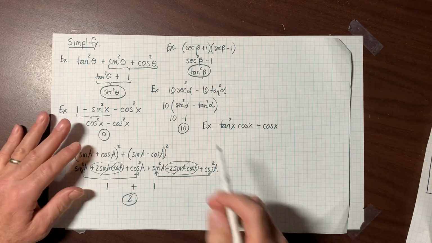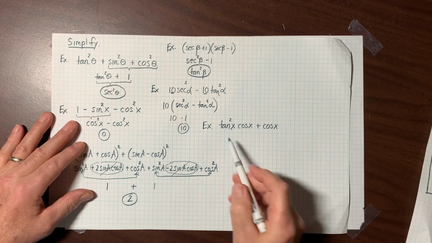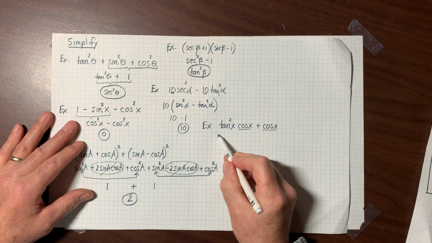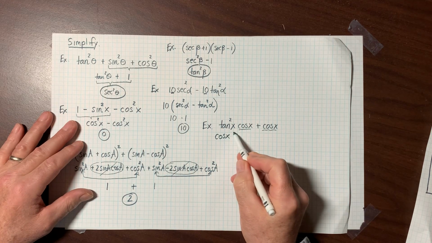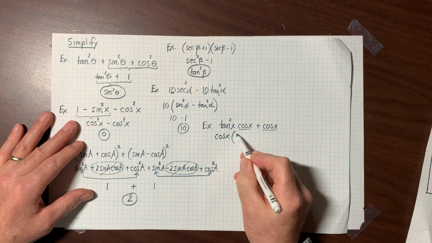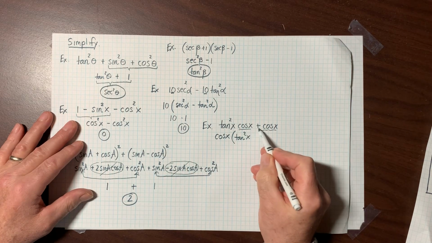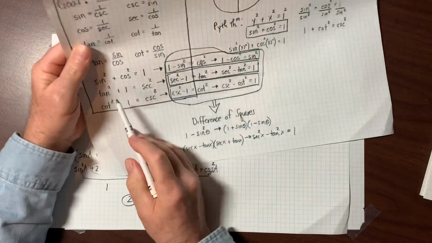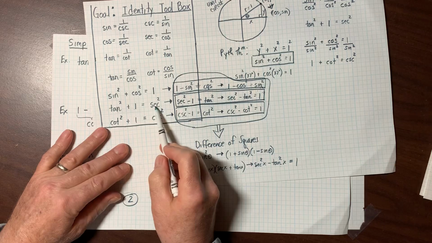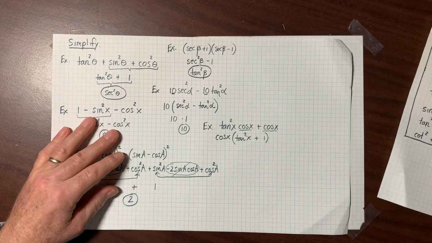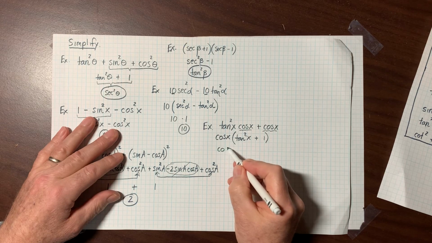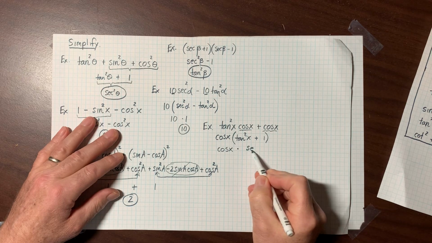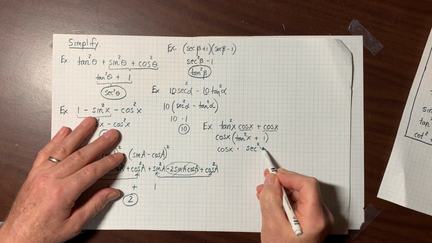Like in the last problem where we had a common factor of 10, what you need to see in this problem, we have a common factor of cosine. So I'm going to factor out the cosine. So I have the cosine of x, and then inside the quantity, I'm going to have tangent squared of x plus 1. Tangent squared plus 1 is secant squared. That's one of my identities. So this becomes the cosine of x times secant squared of x.